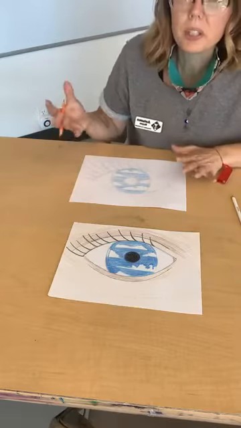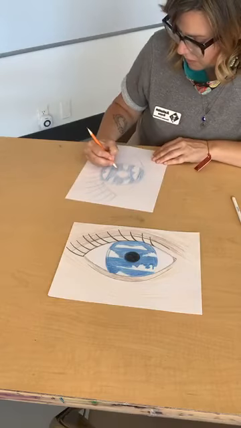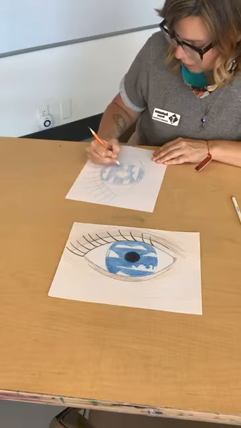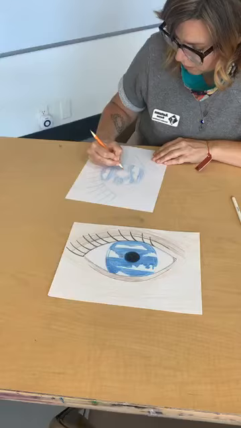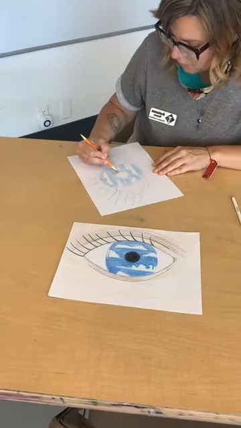You could also go in and add a little sun if you wanted, just to give the idea that it's the sky. So let's see, we'll add a little circle coming from this cloud right here. We'll mix it up a little bit.